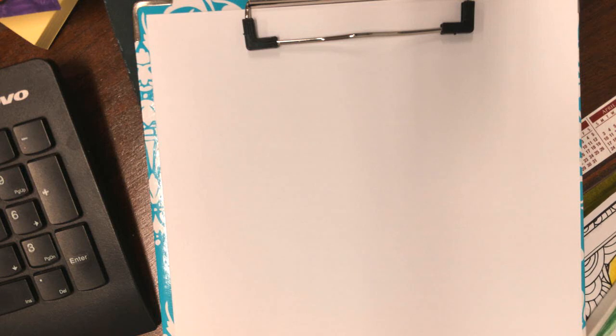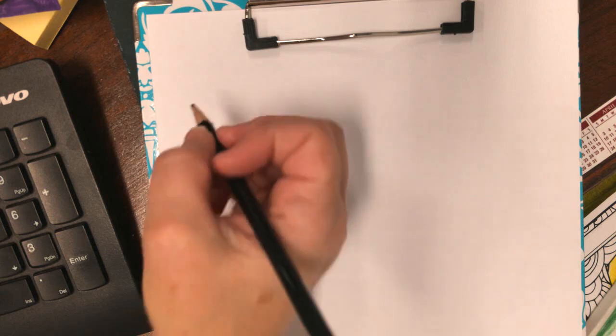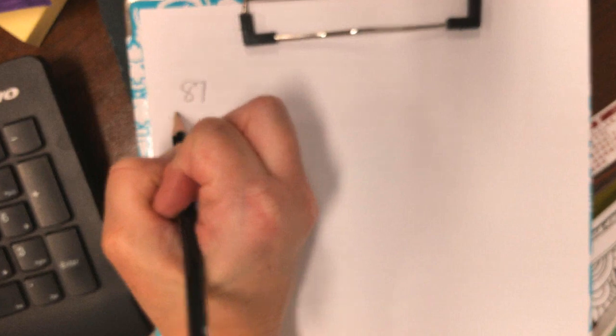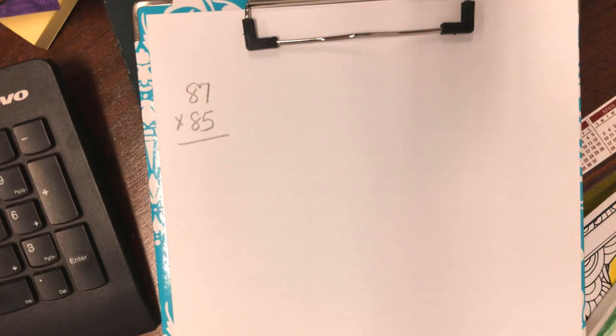All right. So now that you know how to multiply by a 10, by 10, right? Now I'm going to go back and I'm going to show you how we're going to work on this. Get it all focused.